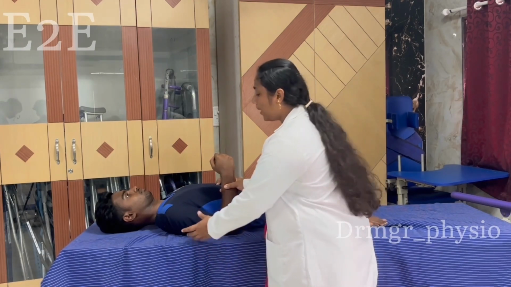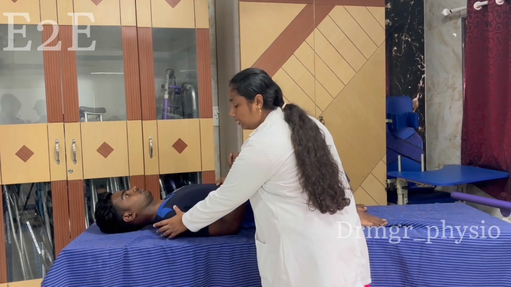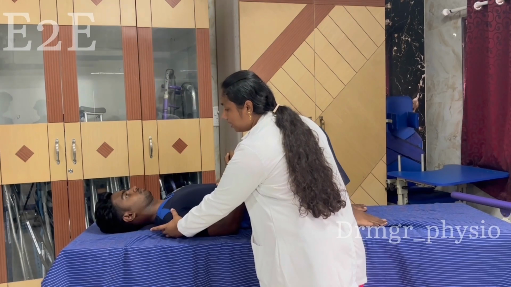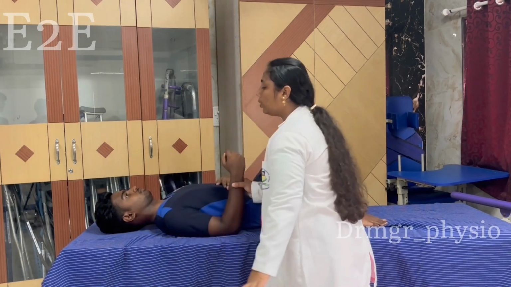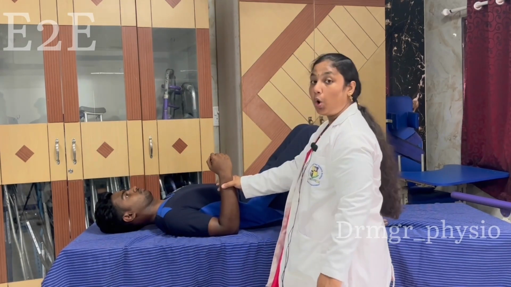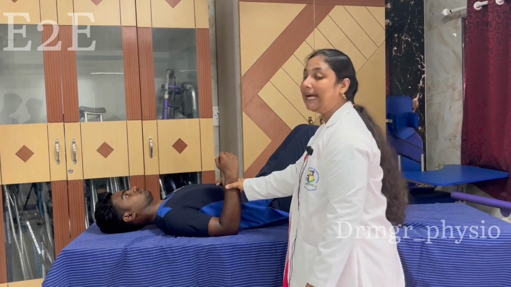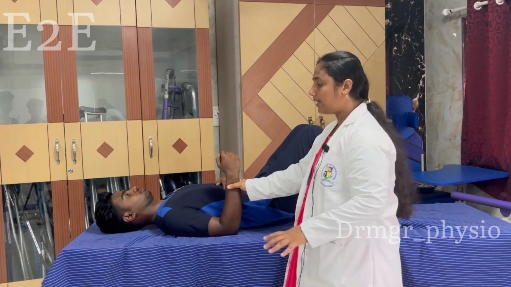So we have to see whether the shoulder is in the right position, the scapula is in the fixed state, and his neck should be in the neutral state. He has to hold for 10 seconds. Now we are going to train the isometric training.